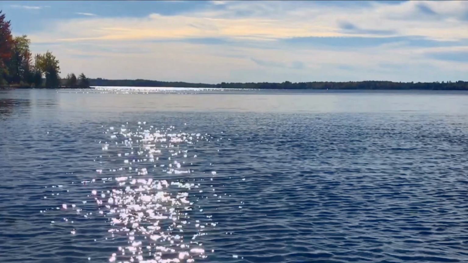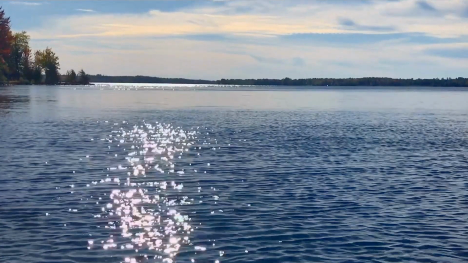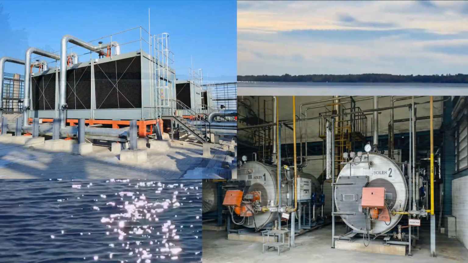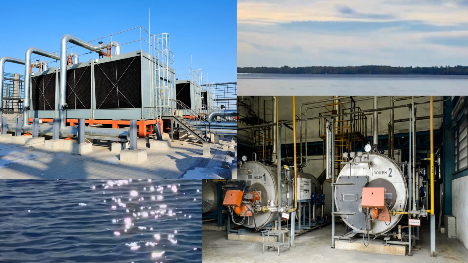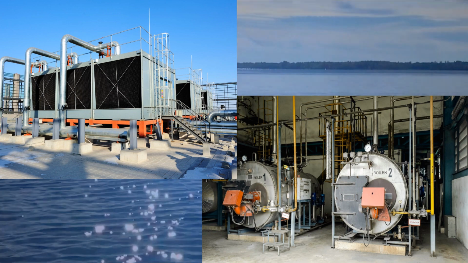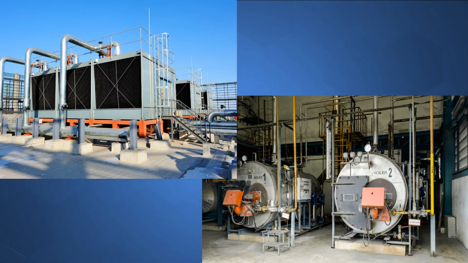Now let's take a look at a very basic idea of how we use water to heat or cool a building. We do this through a process called heat transfer. Water is an excellent material to use for heat transfer due to it being safe, inexpensive, doesn't require a lot of additional energy to transfer the heat, and is readily available.